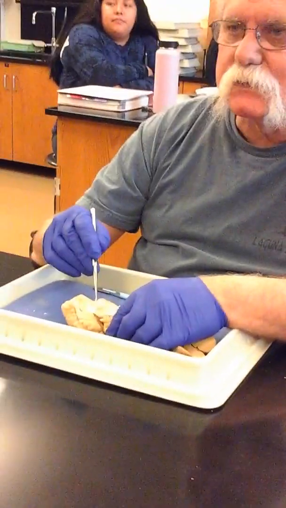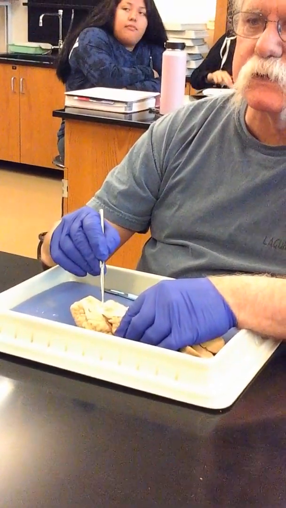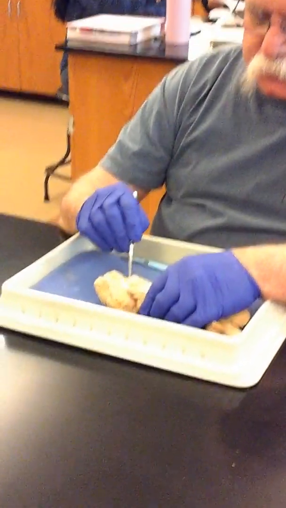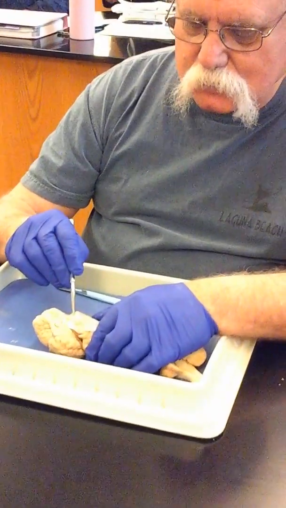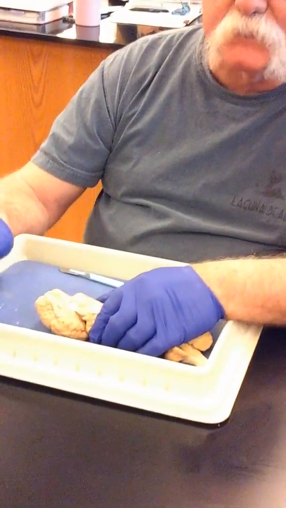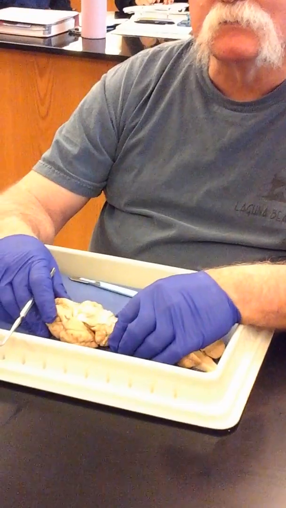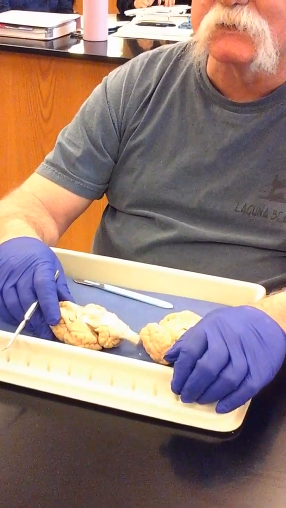This gland is the pituitary gland. We'll talk about the functions of that one separately. We'll talk about all of the hormones that it secretes.